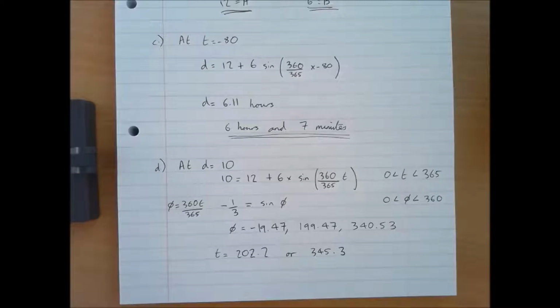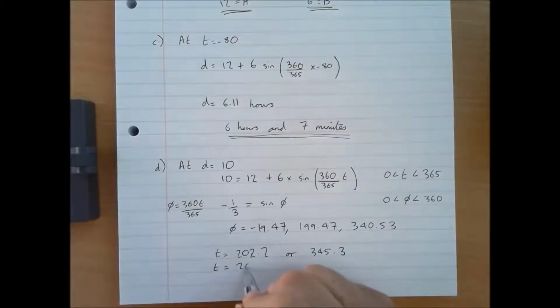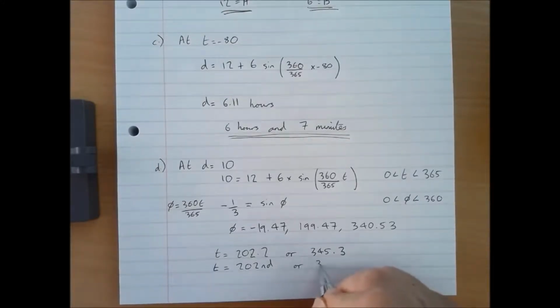However, I was asked for days, so I don't want to give a decimal day. I want to round up or down. I'm going to round down because they're both getting closer, but the answers, if you had rounded up, would have been acceptable. So it's the 202nd day after the spring equinox, or the 345th day.